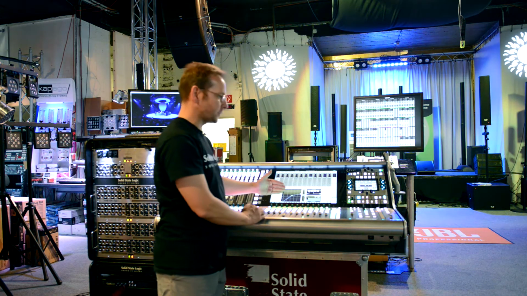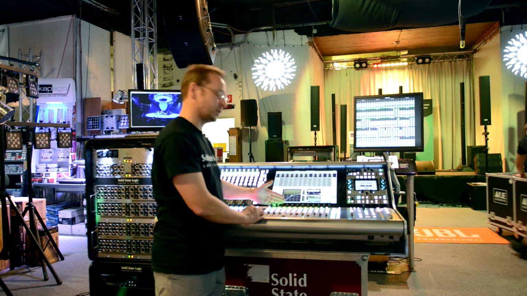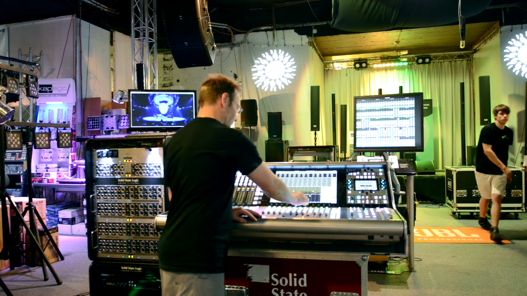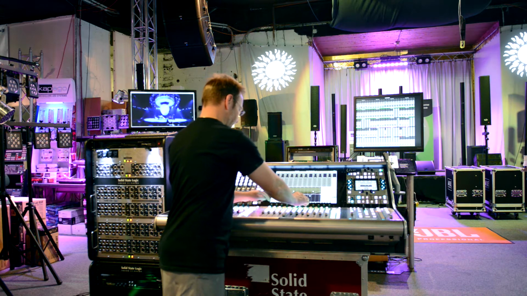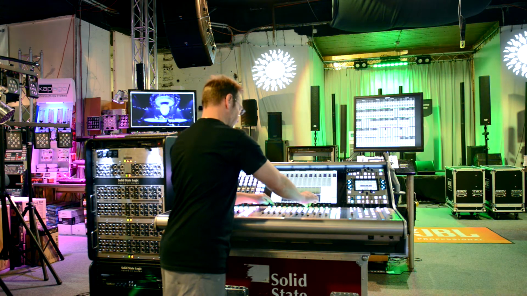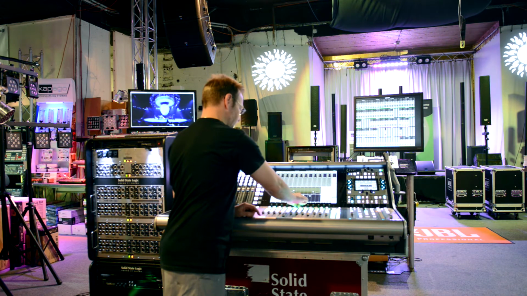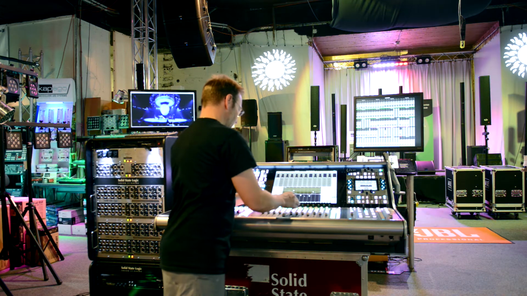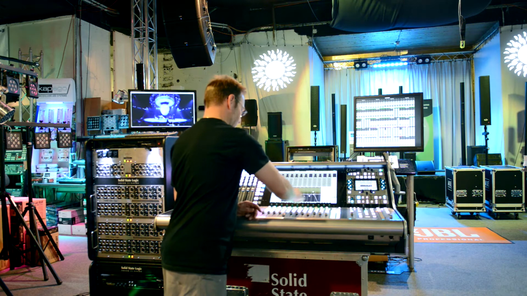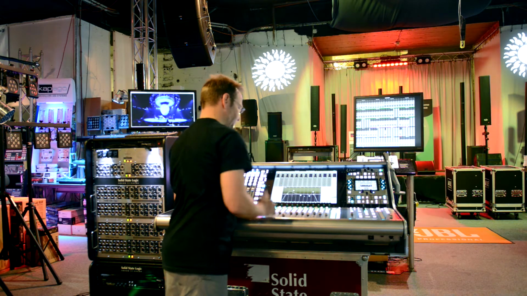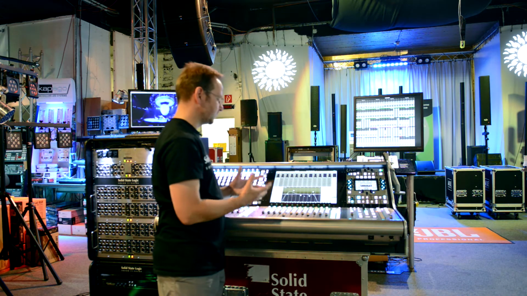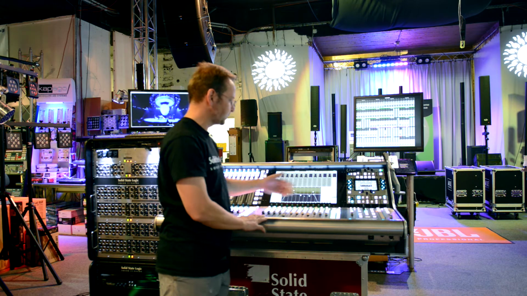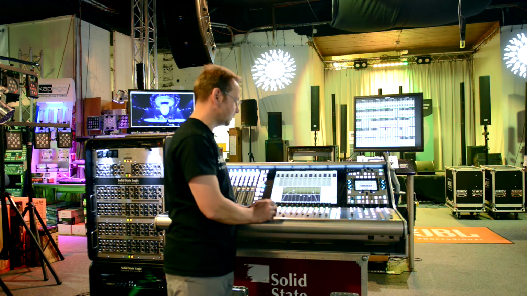As well as the touchscreen interface, we also have the ability to control the processing on the channels using the assignable controls. So if we go back to the EQ, I can now adjust the gain of each of our bands of EQ, the frequency, and the Q as well. If we select frequency, I can also adjust the high and low pass filters. Pretty much every function that I can do on the screen, I can do using the assignable controls, but I can also use the channel tile to do exactly the same thing.